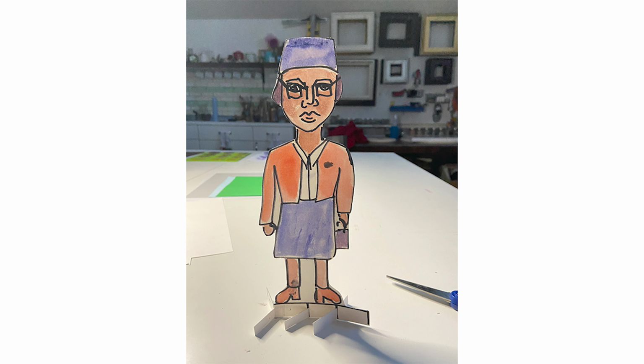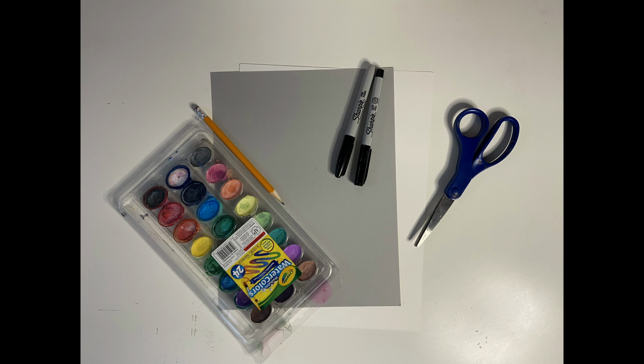For today's project, we're creating a Rosa Parks paper doll that you can stand up like the Rosa Parks in the portrait. The supplies you'll need for today's lesson are a piece of cardstock or white heavyweight paper, markers, crayons, paints, something to color with, and scissors.